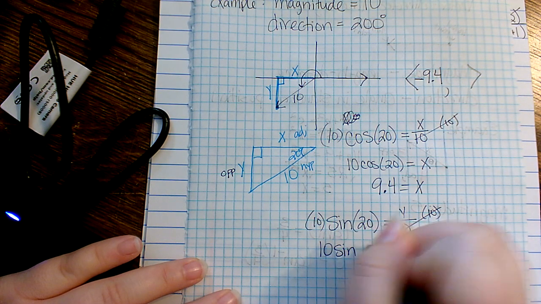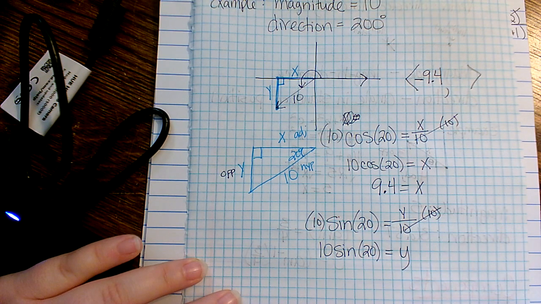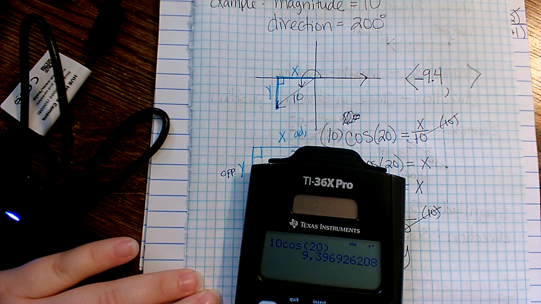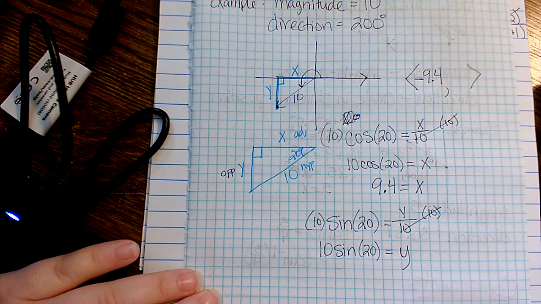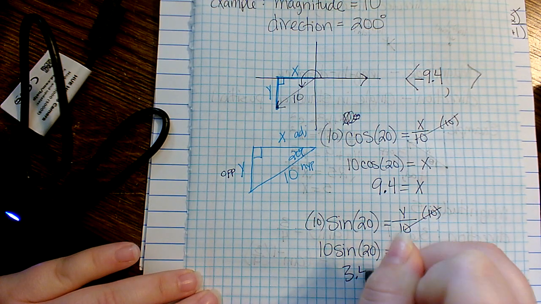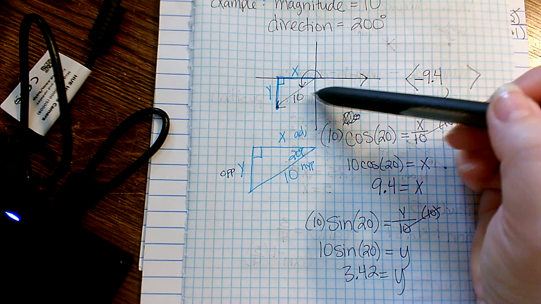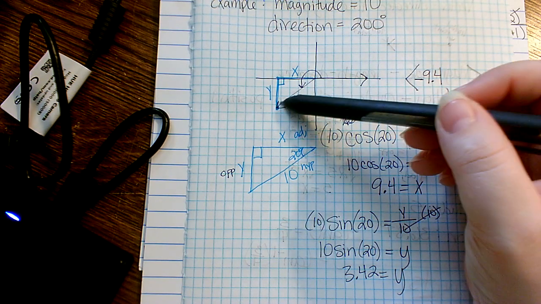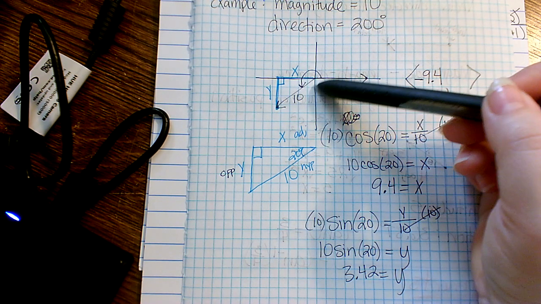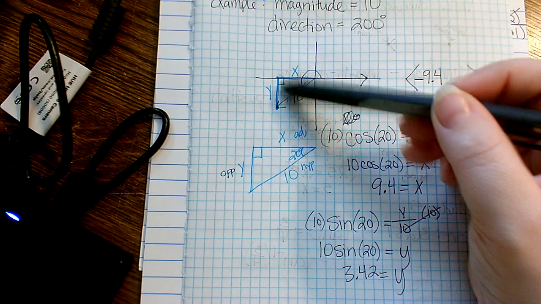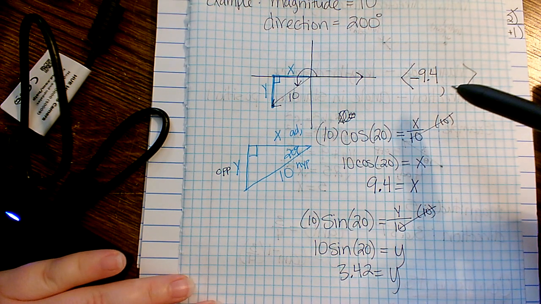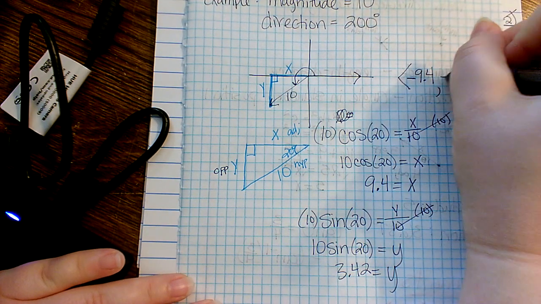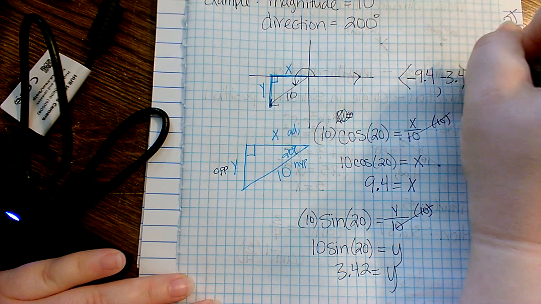So this time all we have to do is type in 10 times the sine of 20 degrees into our calculator, and that will give us the y component, or that vertical component. So 10 times the sine of 20 degrees is about 3.42. So again, we need to look at this picture here. When our angle is in this third quadrant, our x and our y are both negative. We went left and then we go down. So this y component is also negative. So even though the calculator gives you a positive answer, when you write down your component, you need to know that that is a negative 3.42.